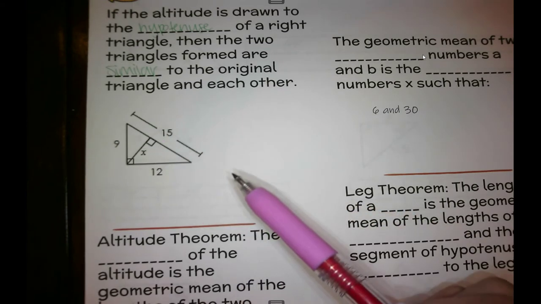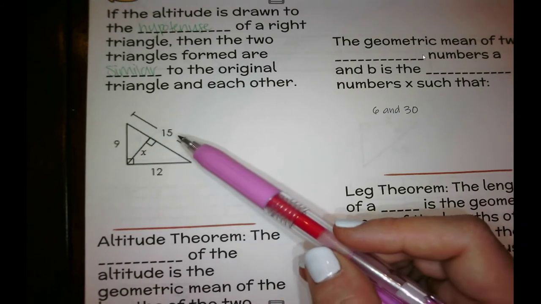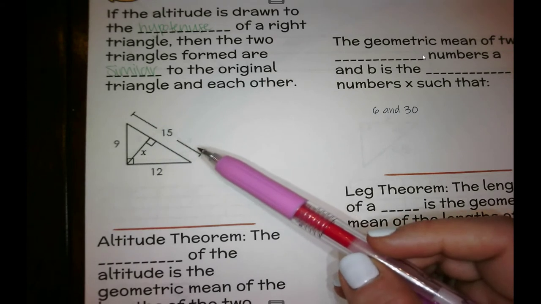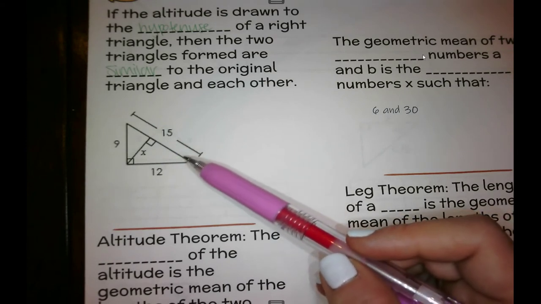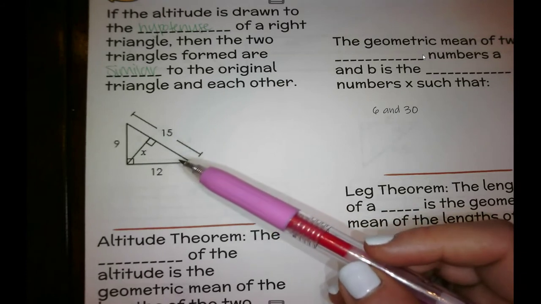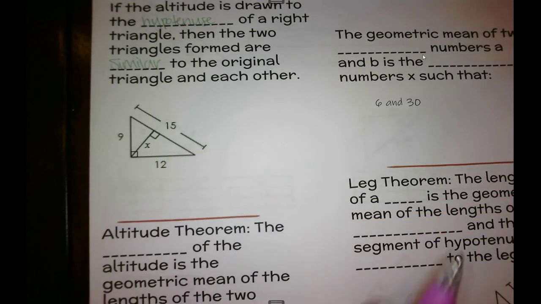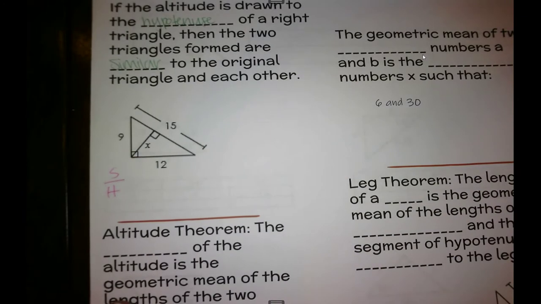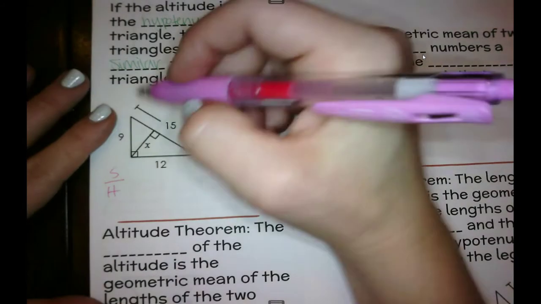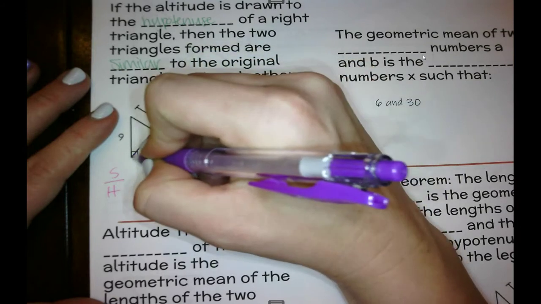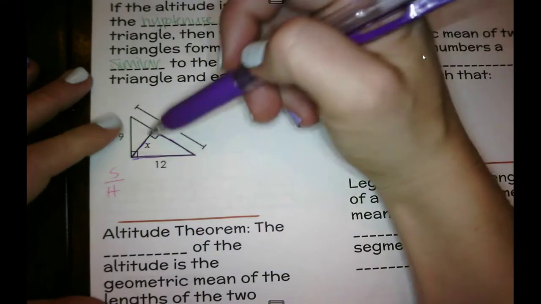Okay, so if we're trying to find x, we can do that by using our proportions knowledge that we have about similar triangles. Remember our similar triangles, we can put the side over the hypotenuse. So if we're looking at this triangle for x, then this is the side.